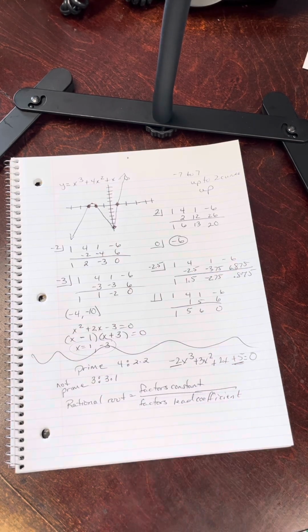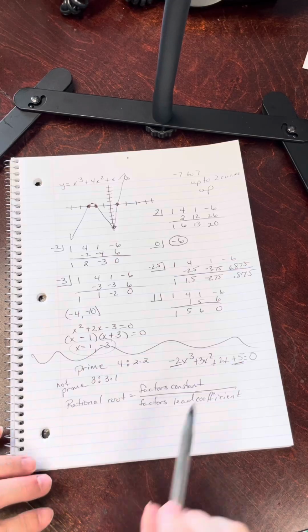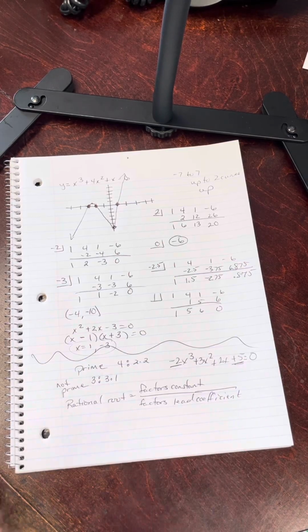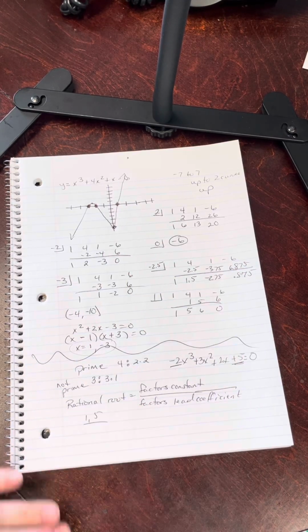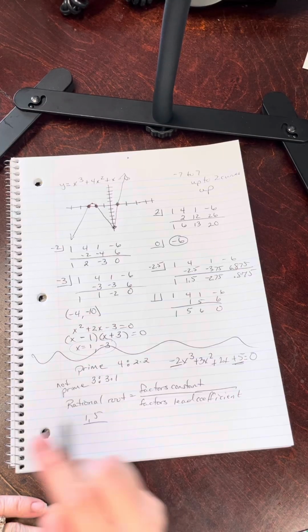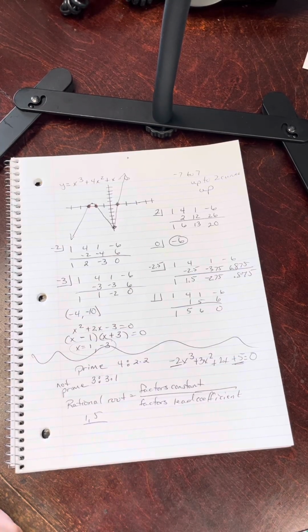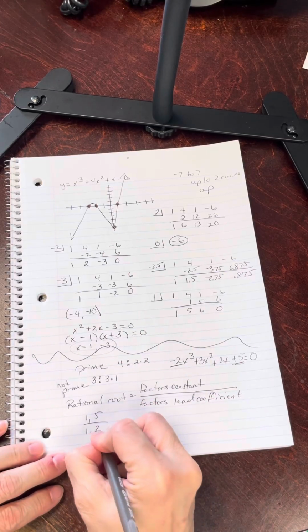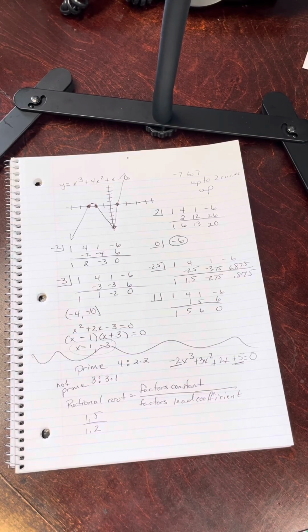But if you need this to help keep you on track, that's great. So what are the factors for 5? 1 and 5, and we're going to put those in the numerator. What are the factors for, and I don't care about the negative part of that, 2? 1 and 2.